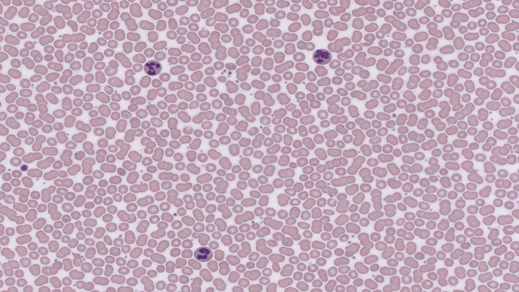These are the main cells of the body for phagocytizing bacteria. They contain thousands of very small pinkish granules which you're not able to resolve in this particular image. Neutrophils are formed in red bone marrow. They're stored there and released as mature cells into the blood.